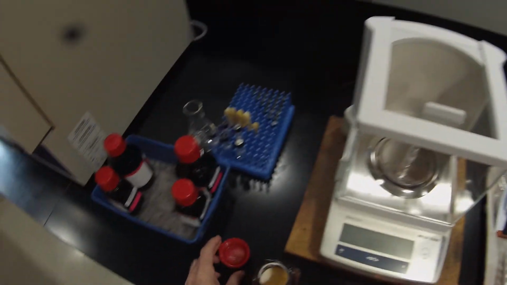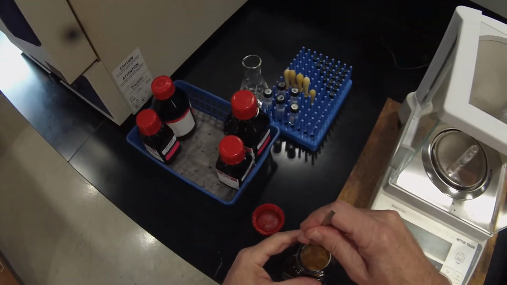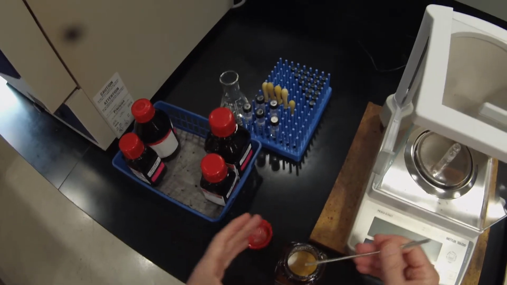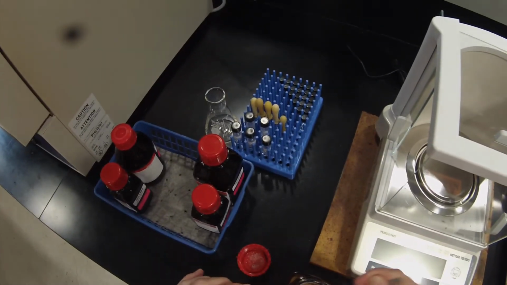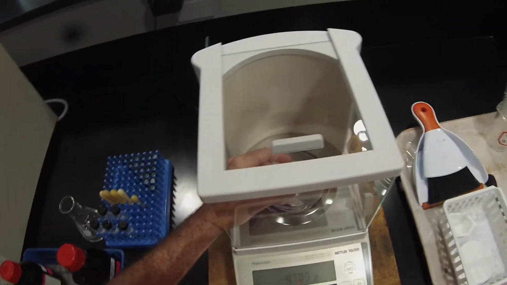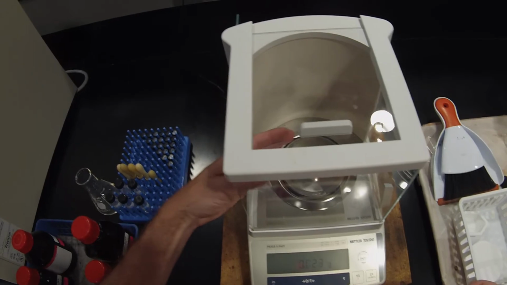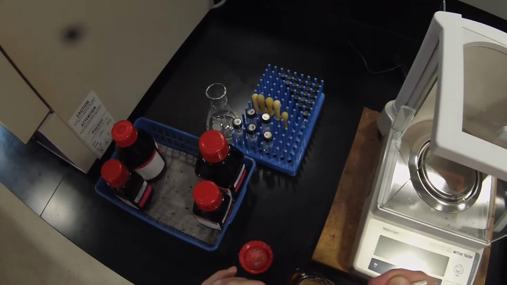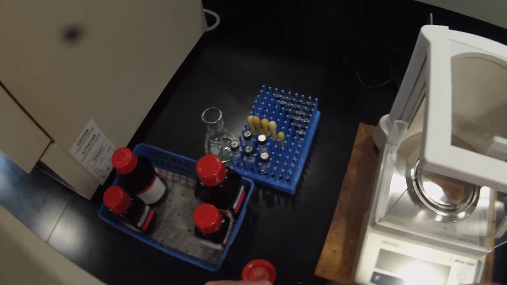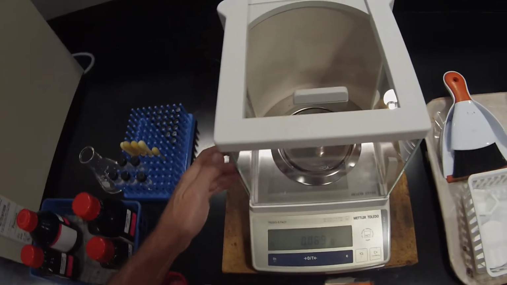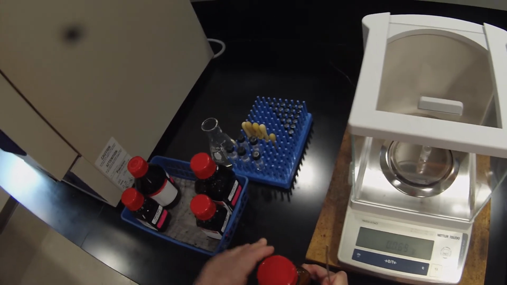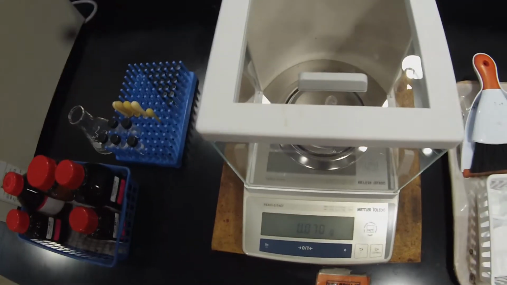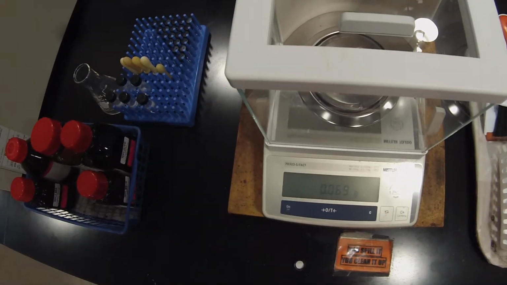And to avoid spilling it on the balance, for this one, I'm actually going to take the vial out, put a little bit of sample in there, and then put the vial back in. And that'll give me an estimate of how much more I need to add in order to get up to my 60 milligrams. It looks like that's stabilizing at 0.069 or 69 milligrams of the vanillin.